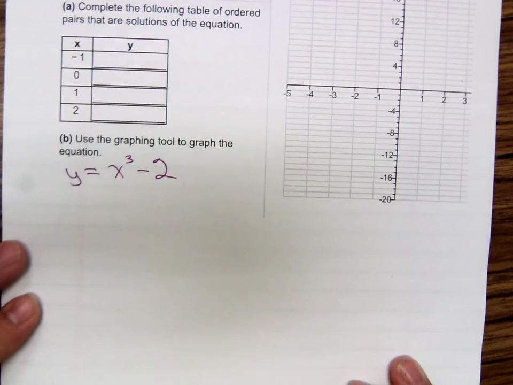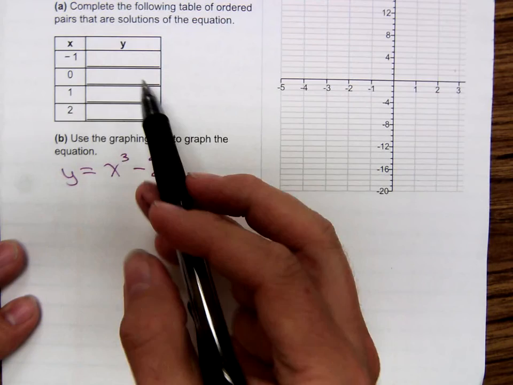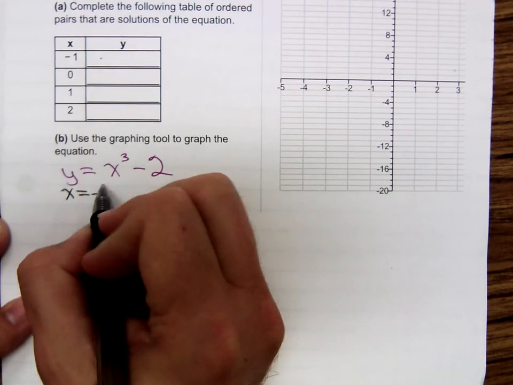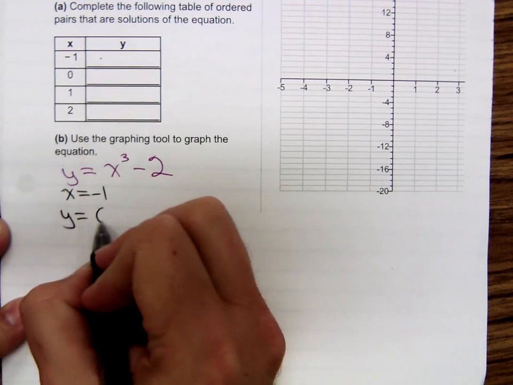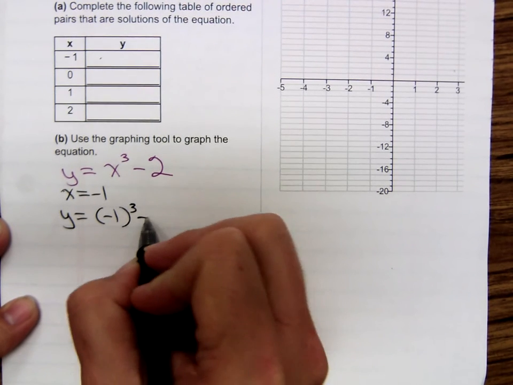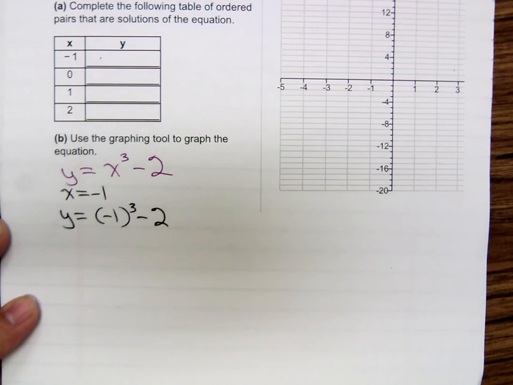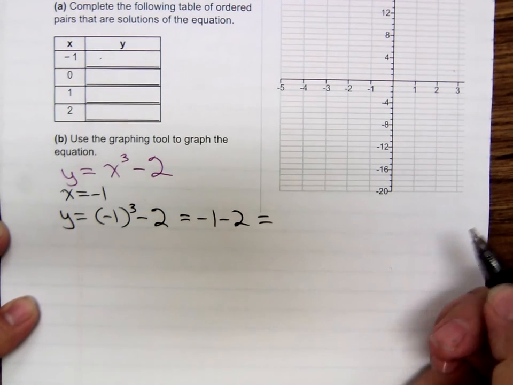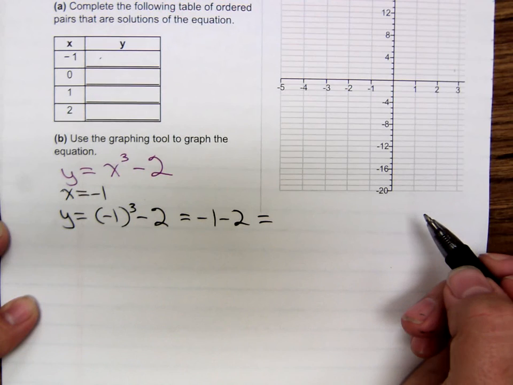So here we go. Plugging in -1. X is -1. We get y equals -1 cubed minus 2. -1 cubed is -1, minus 2 gives me a y value of... be careful, that's a -3.